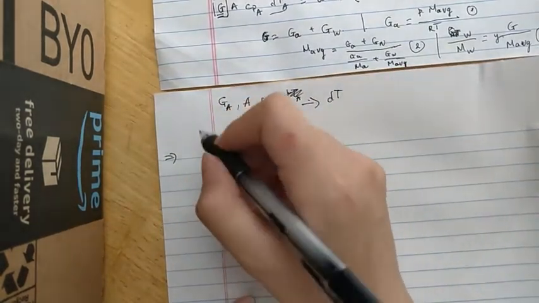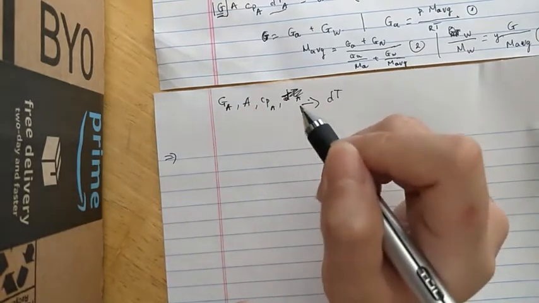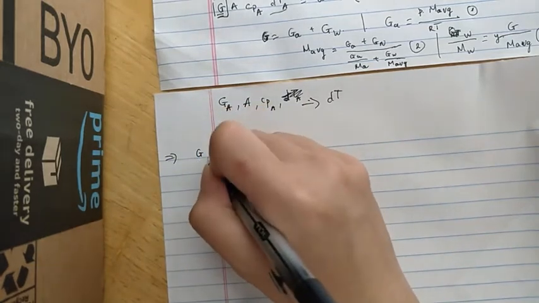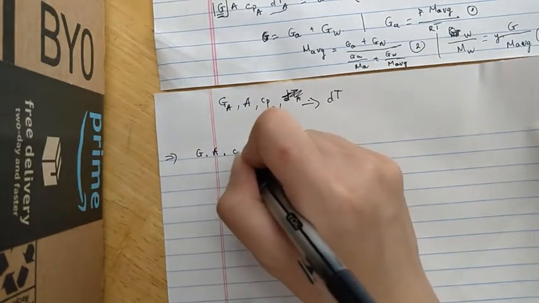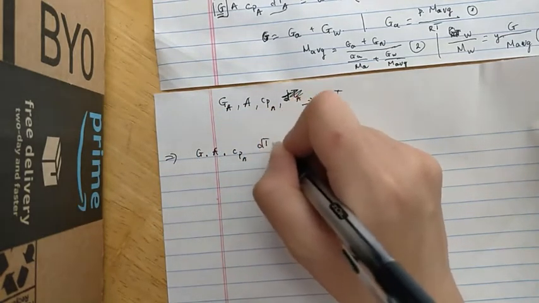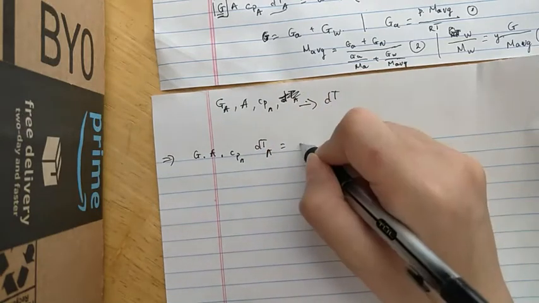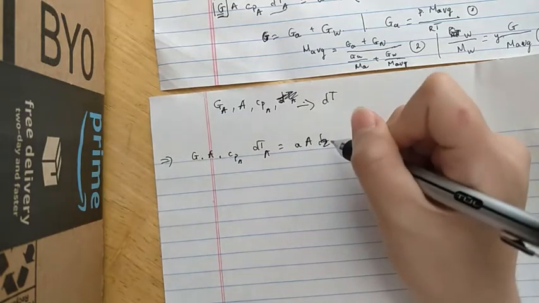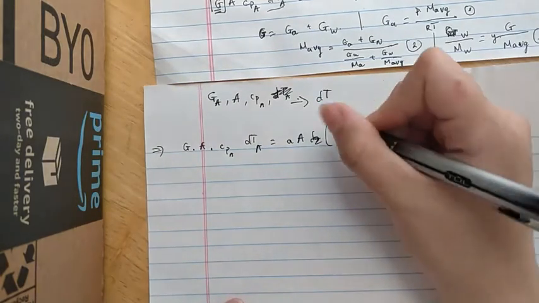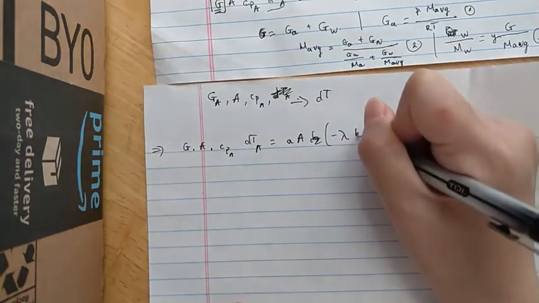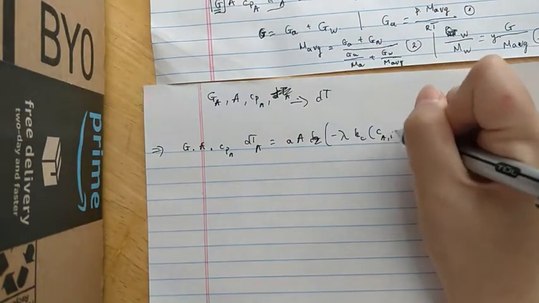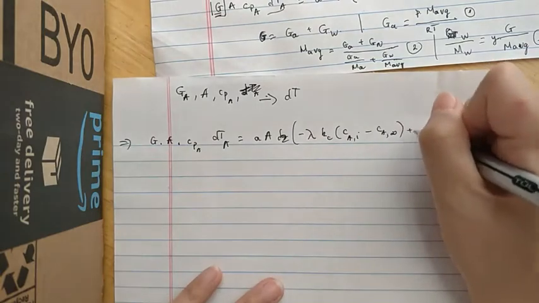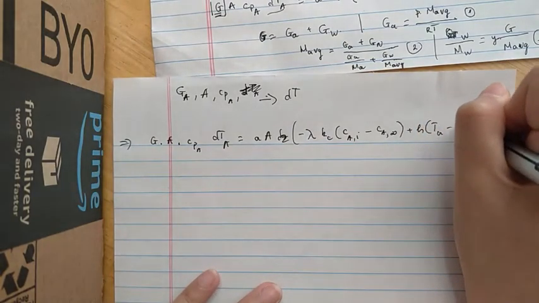So we have the differential equations of the temperature of the air and the temperature of the steam. G times A times CPA dTA equals negative Kc times CAI minus CA bulk plus H over TA minus TW.